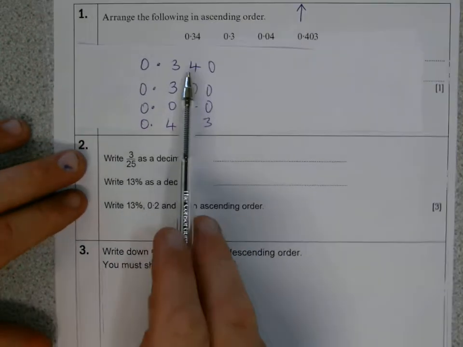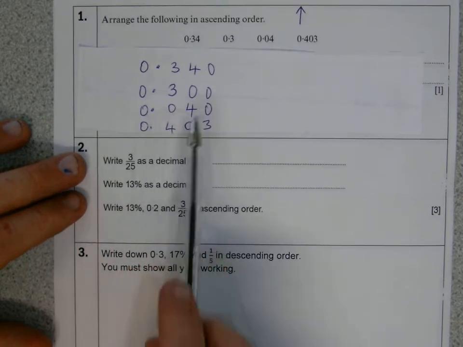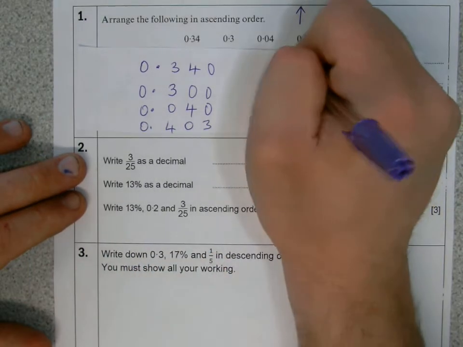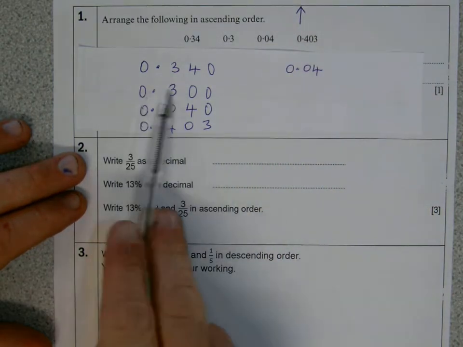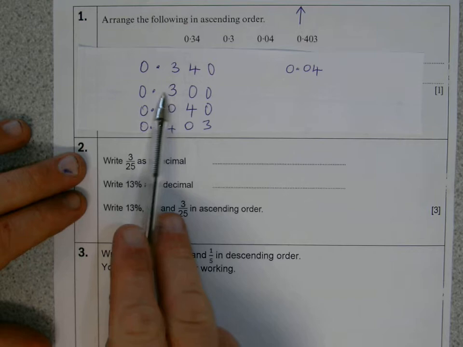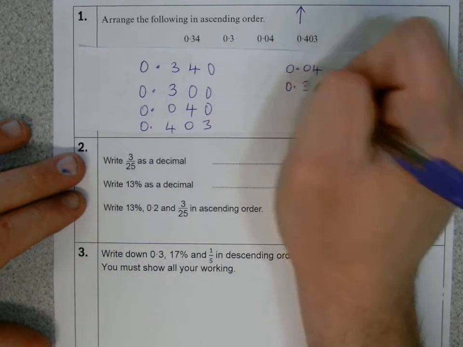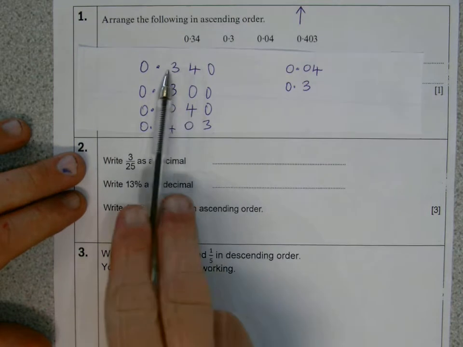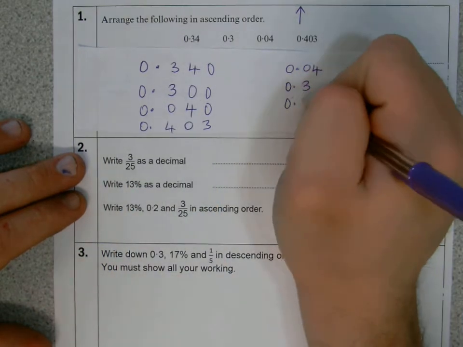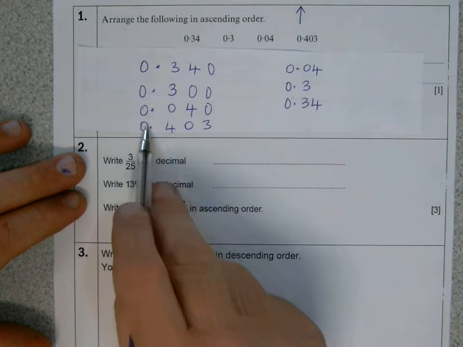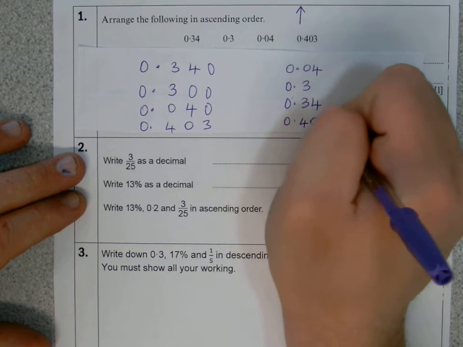So when we compare these numbers, you can see that third one there is the smallest, isn't it? So 0.04 is the smallest. Then the next smallest one will be that one there, so the 0.3. And then the next one will be that one, 0.34. And then finally 0.403. That's the largest one here.